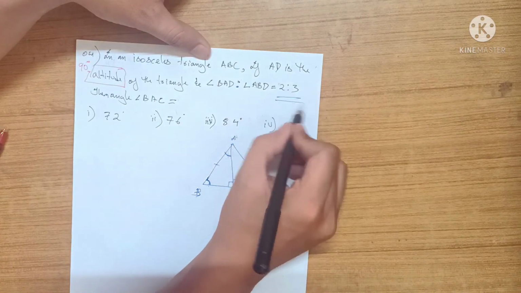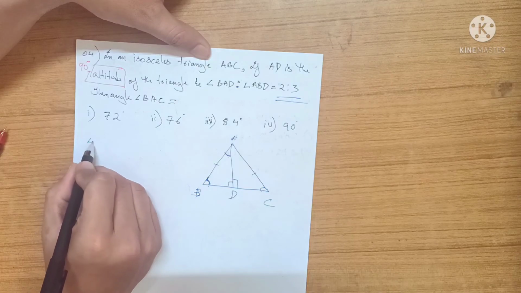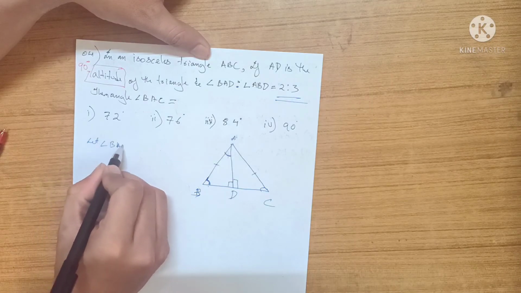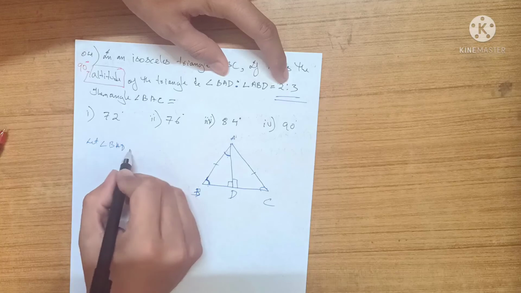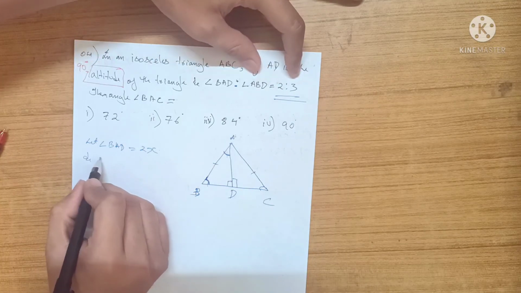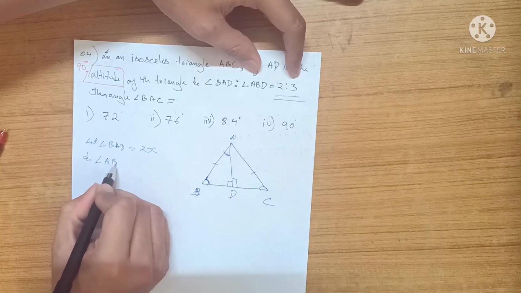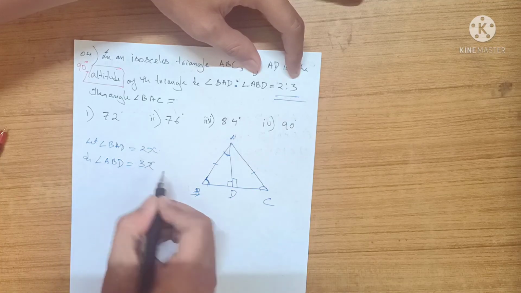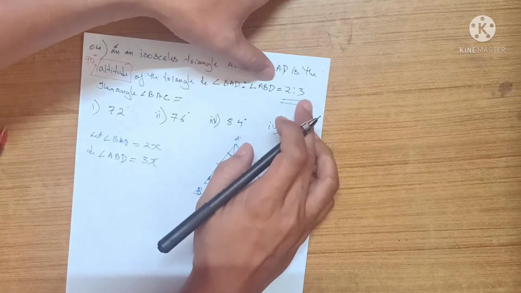So whenever they have a ratio, you always take angle BAD, the first one correlates to the first one, equal to 2x, and you put an x, whenever there's a ratio. Always remember that. Angle ABD equal to 3x. So the first one correlates to the first one, the second one correlates to the second one.